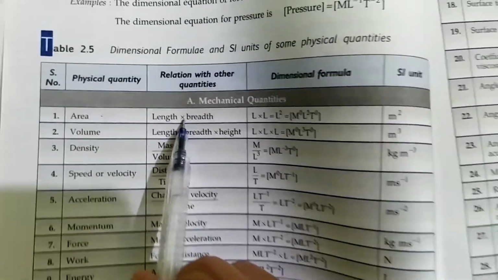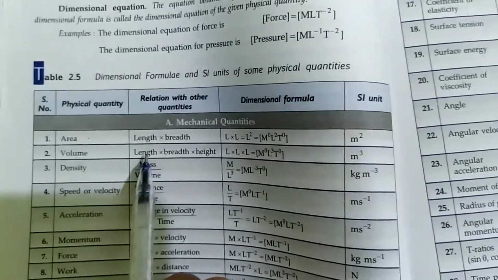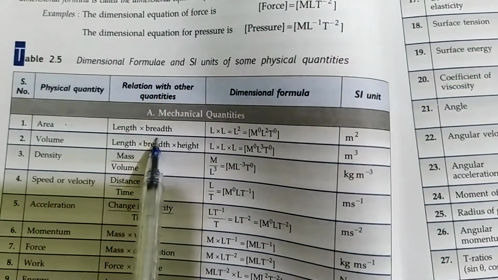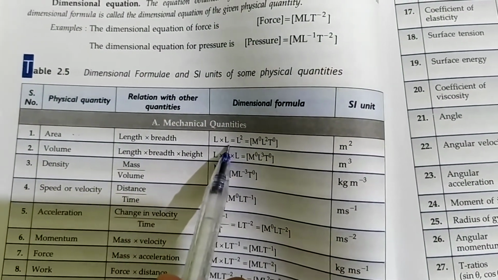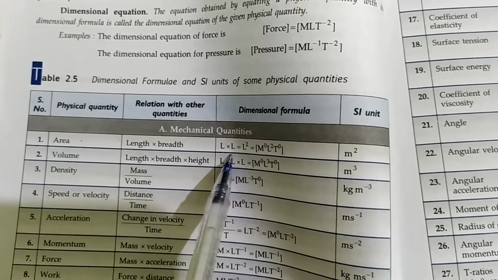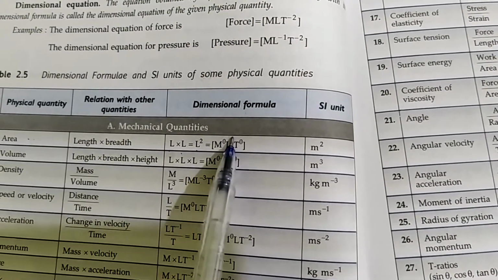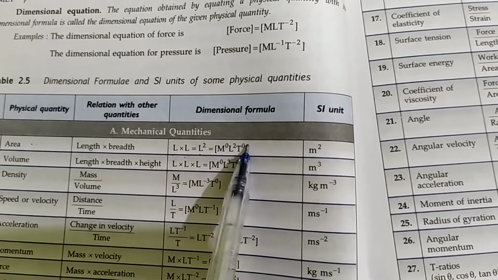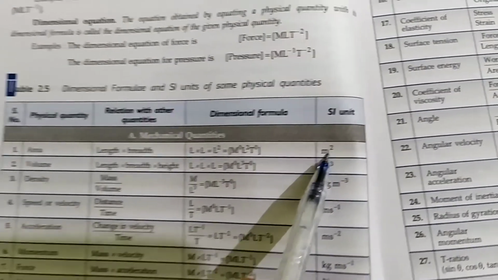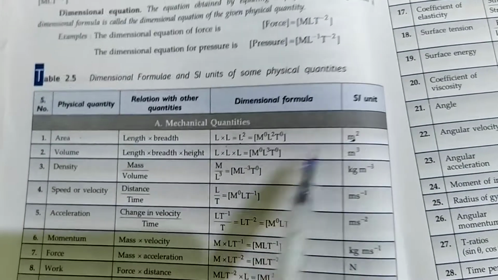Area is equal to length into breadth. Length is L and breadth is again a distance, so the dimension will be L. So L into L will be L square. So mass is 0, L is 2, and T is 0. SI unit will be m square. In this way we are going to write it.